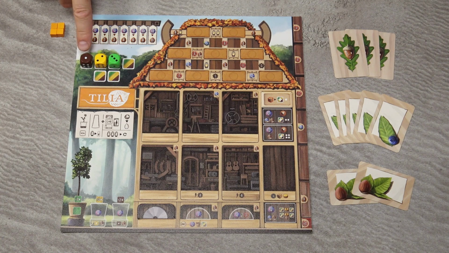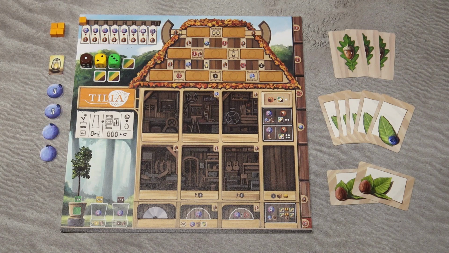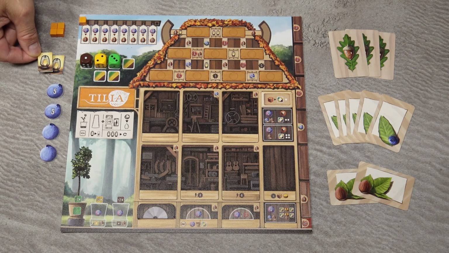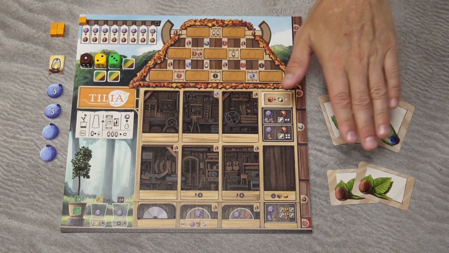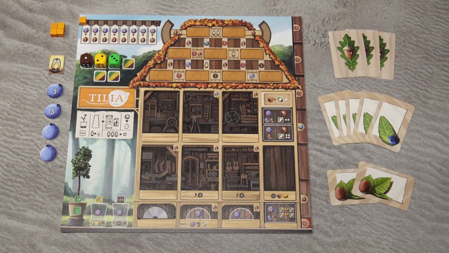Then each player takes 1 brown, yellow and green die. Brown die set to value 1, yellow to 2 and green to 3. One of the player counters is set in this first space of this marketing track, and you should have 4 counters remaining. And finally, each player takes 1 lantern token and 12 blueberries. Only in a 4 player game, players would start with 2 lanterns. Then each player takes 3 early helper cards, 5 early order cards, and 2 random hazelnut order cards. Always keep your cards hidden from other players.